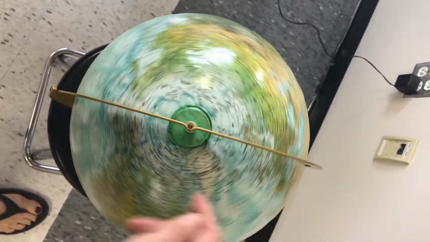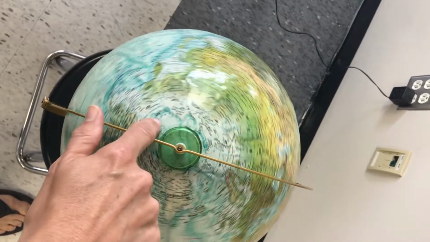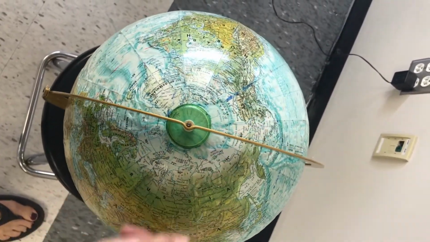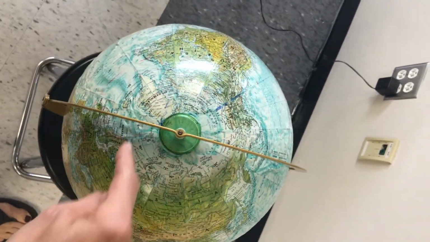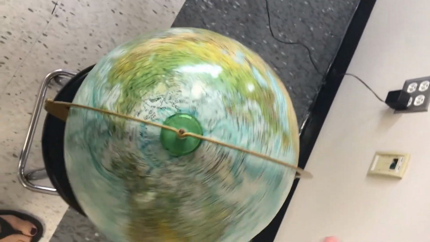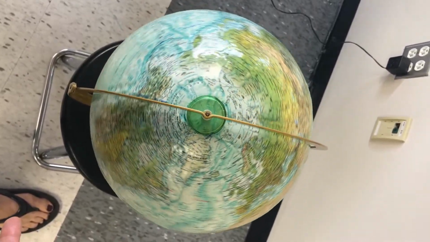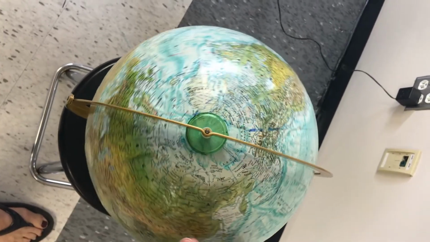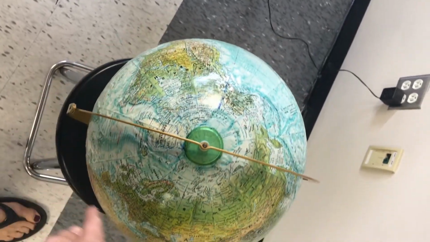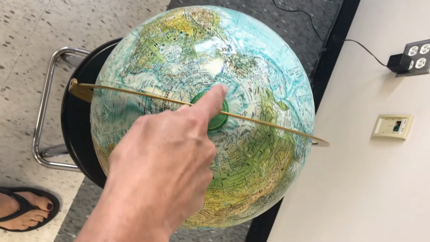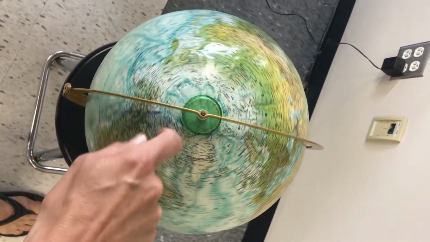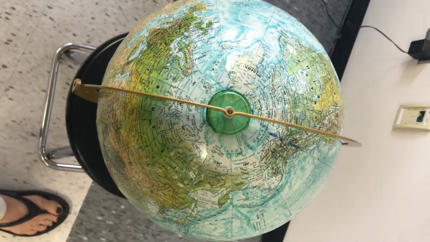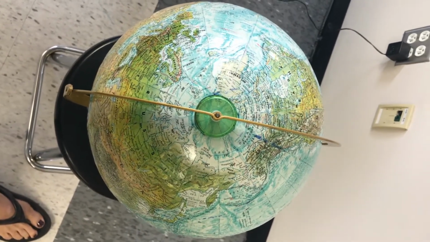So a spot near the North Pole would be moving. Think about the speed of something near the North Pole in a single day compared to the speed that something is moving near the equator in a single day. The circle that a spot on the equator is making in a single day is a much larger circle, but it still only takes 24 hours. A spot near the pole still is only going to make one rotation in 24 hours, but it's actually moving a lot more slowly than a spot near the equator.